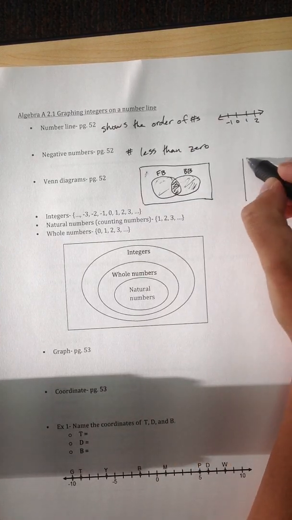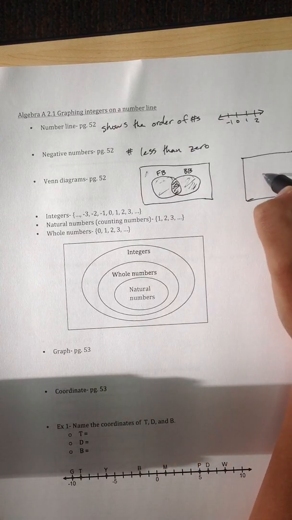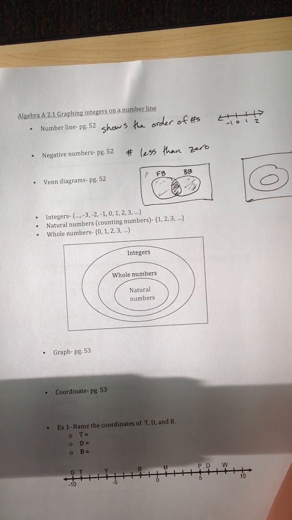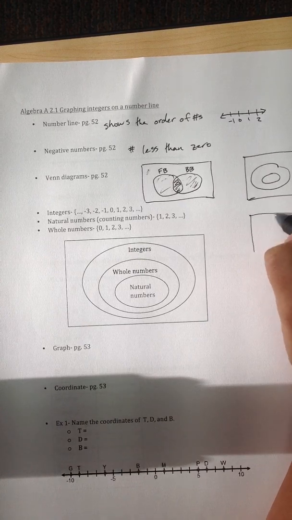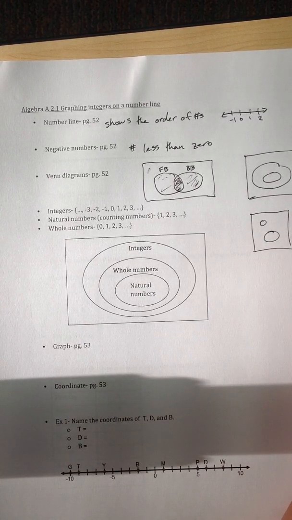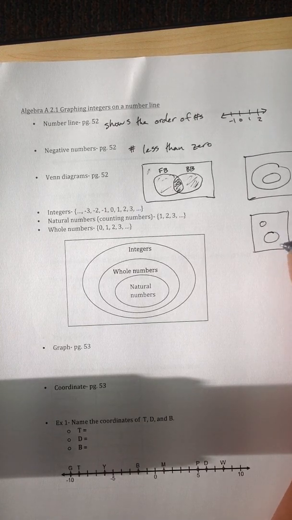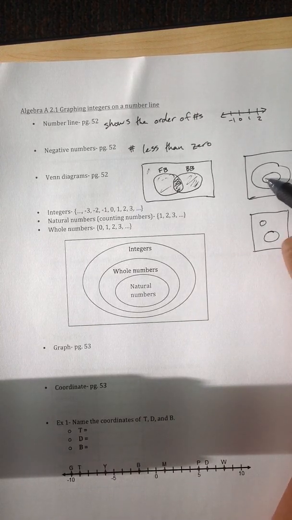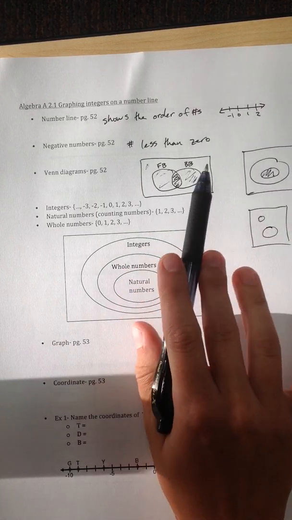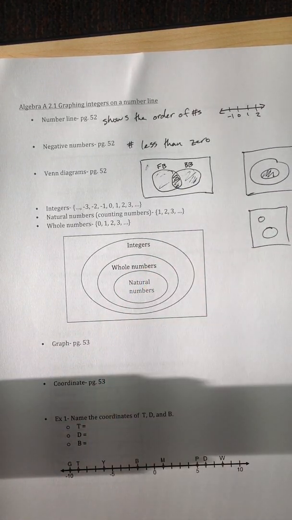Sometimes you'll see Venn diagrams like this one here, where you've got a circle and then another circle there. This one's probably the least likely: a circle and then another circle that's outside of it, so nothing would cross over. And in this one, everything in this group would cross over into both groups. But the main one that you see is probably something like that.